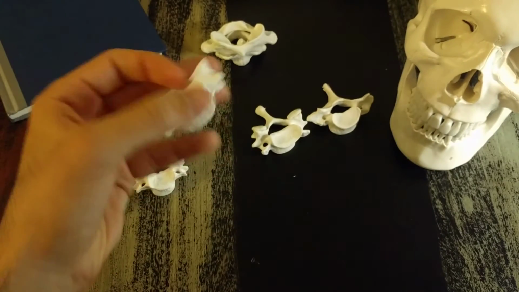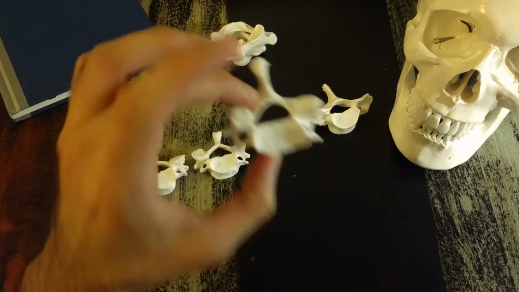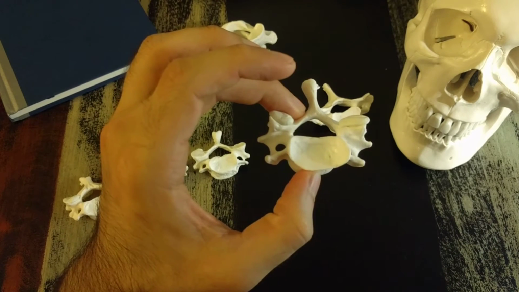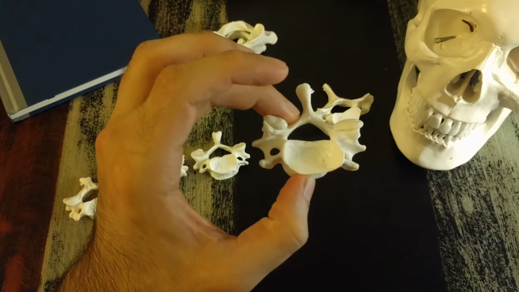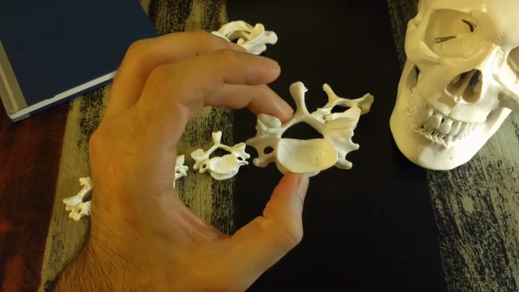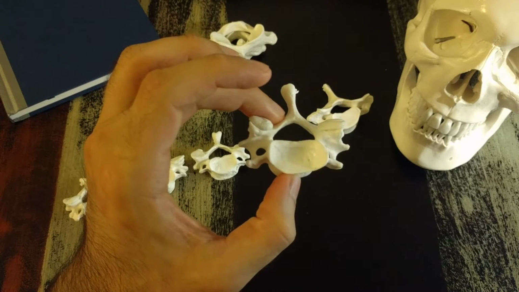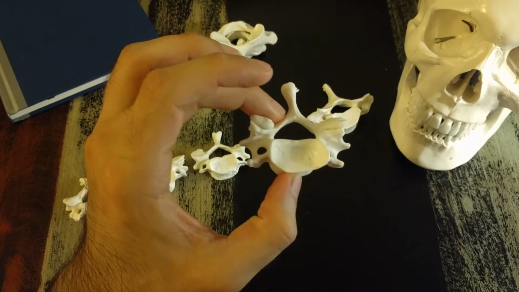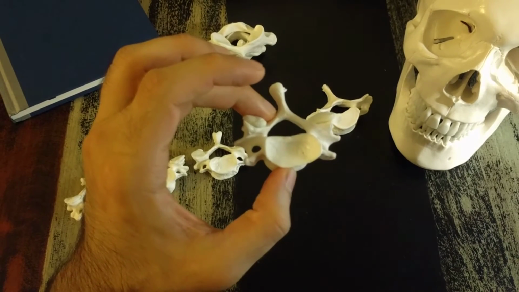Also, I thought a little fun fact, the anterior tubercle on the C6 is commonly called the carotid tubercle. It's anatomically where the carotid artery separates from the vertebral artery and where the carotid artery may be compressed by the finger. Now moving on, last but not least, we have the atypical C7.